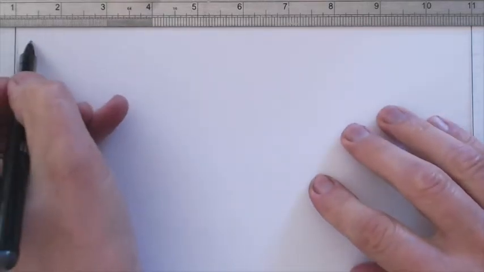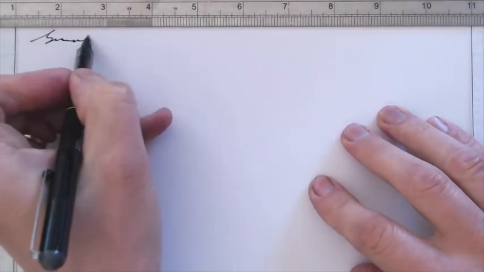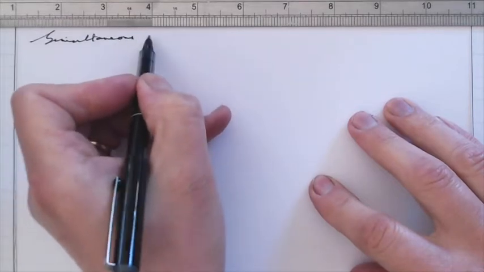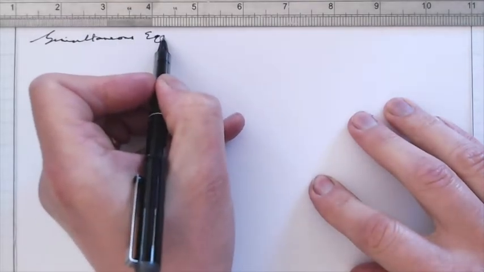Welcome on to this second tutorial in a two-part series on simultaneous equations. Now, in the first tutorial on simultaneous equations, we just did an example.